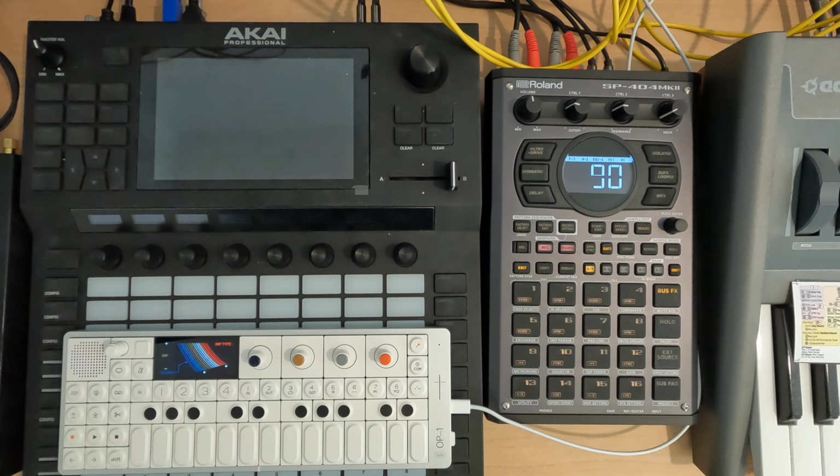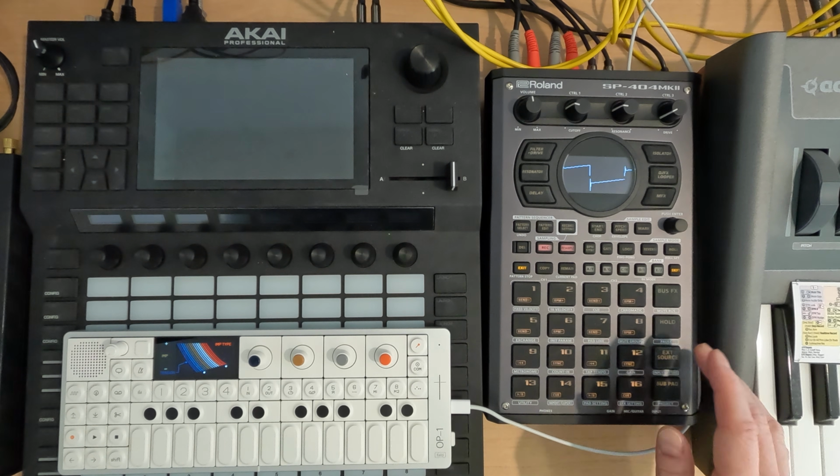Hey everybody, and welcome to my N5 series on the SP404 mk2, where I cover a topic in about 5 minutes. This is session 32.7, and today I just wanted to show there's a few more things we can do with the OP-1 field and controlling the 404 mk2.